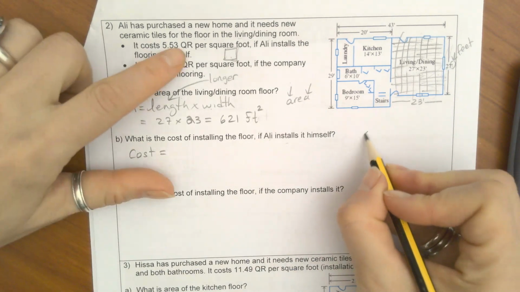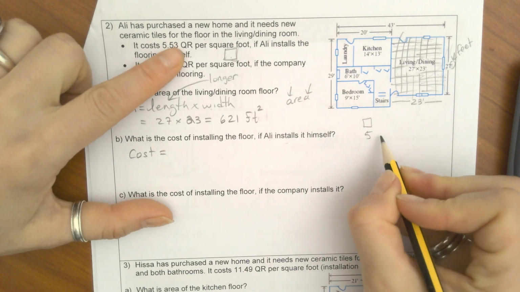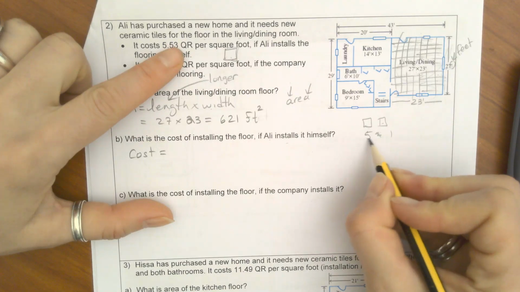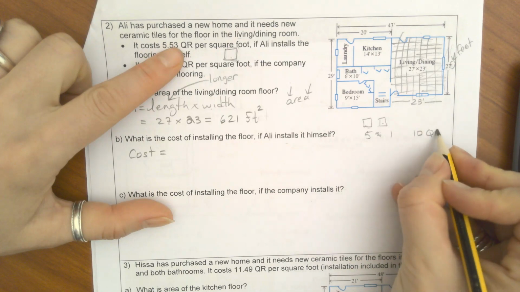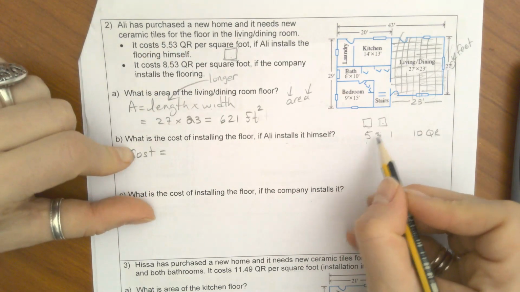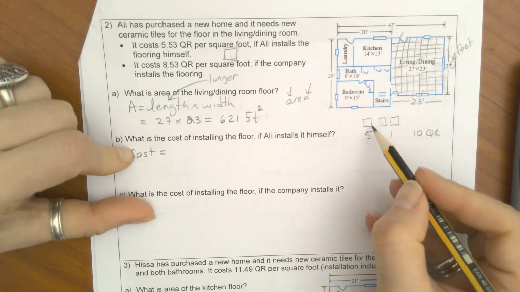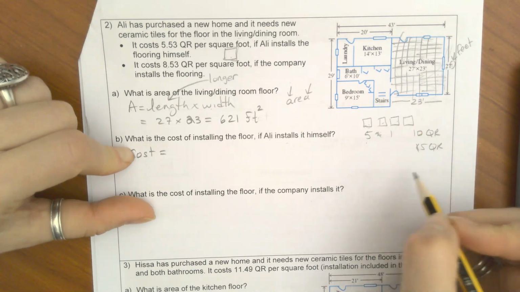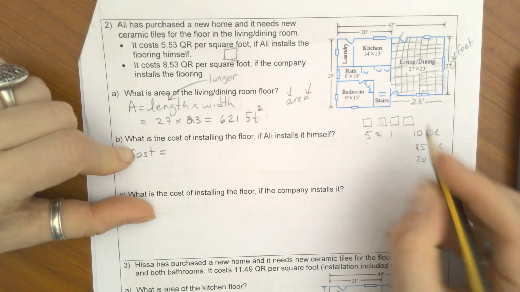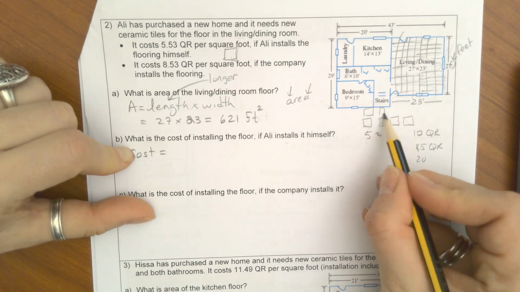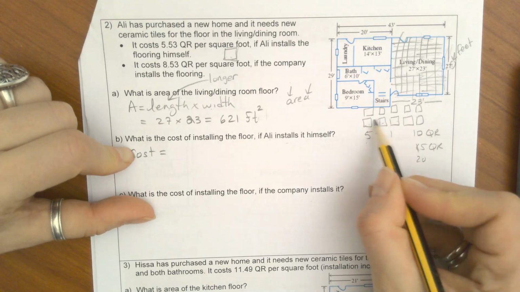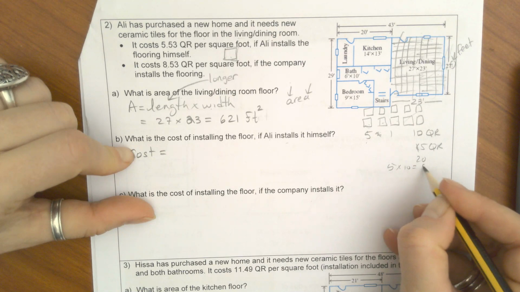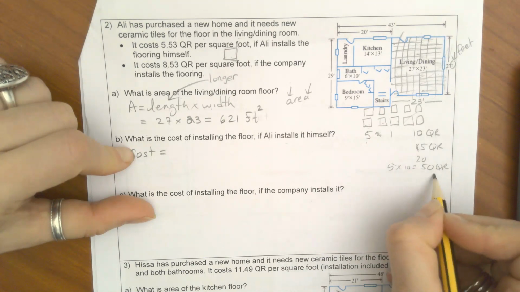So if it's 5 reals per square foot, and he only needs 2 of these tiles, then it's going to be 5 plus 5, which is equal to 10 reals. If it's 5 reals each, but he needs 3 tiles, 5, 5, 5, that would be 15 reals. If he needs 4 tiles, that's going to be 20. Say he needs 10 tiles. If he needs 10 tiles and they're 5 reals each, how much is that? 5 times 10 is 50 reals. Okay, so it's going to cost him 50 reals.